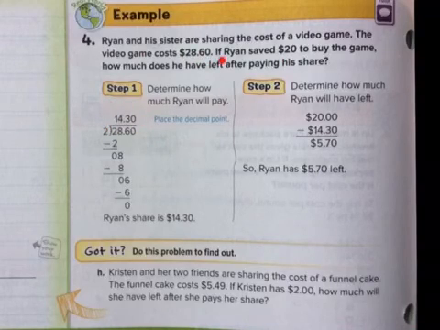So now we solved how much he has to pay, $14.30, but now we have to subtract this. So this is the second step. We have to subtract it from 20 to figure out how much he will have left. So $20 minus $14.30 is $5.70. So there you go. It's a two-step word problem.